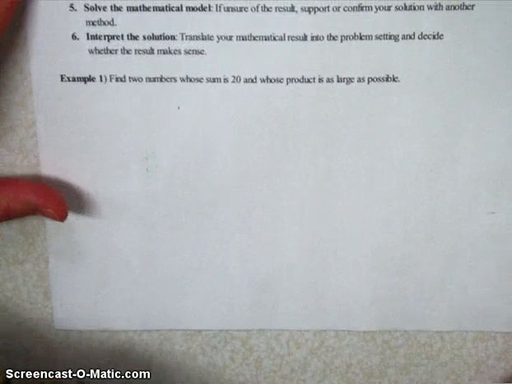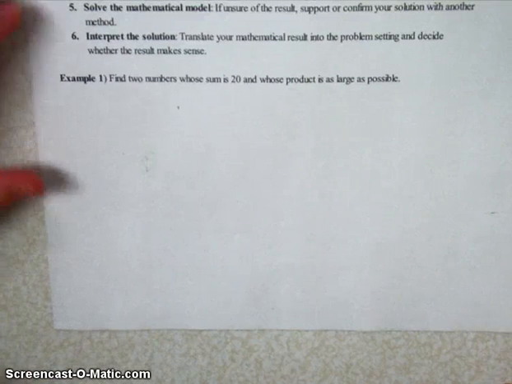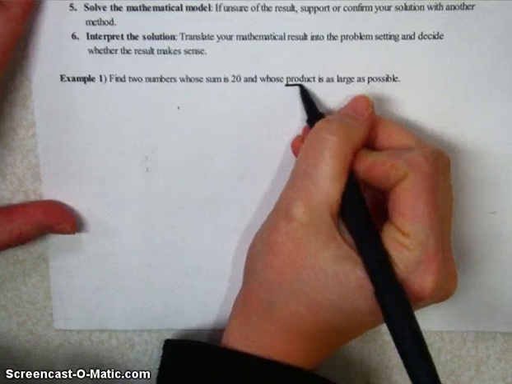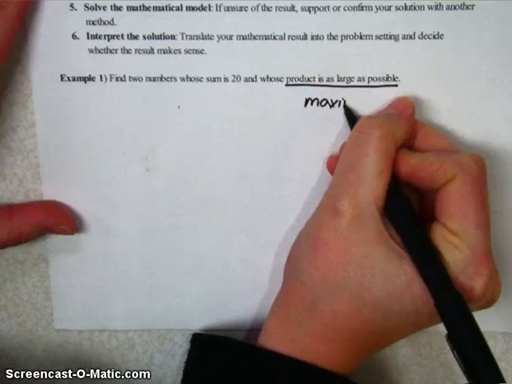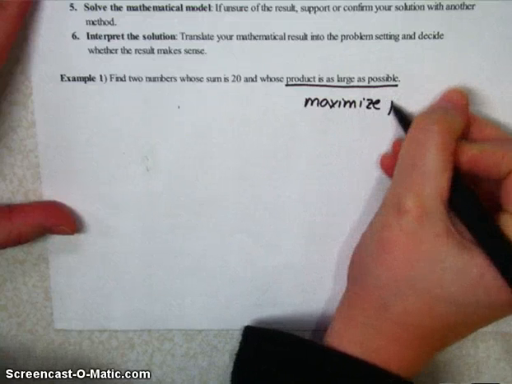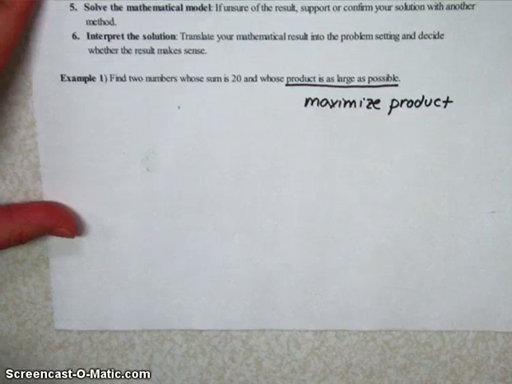It says find two numbers whose sum is 20 and whose product is as large as possible. I like to start by underlining what I'm trying to maximize. I want to maximize the product of two numbers. That is, the two numbers multiplied together. That's my goal by the end of this example.